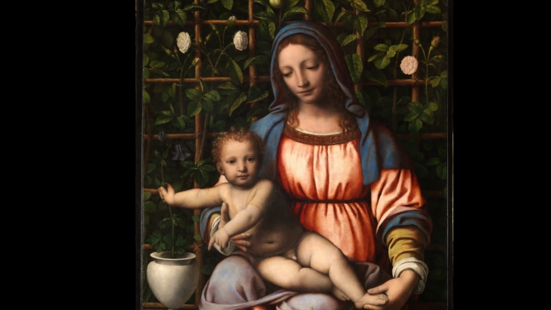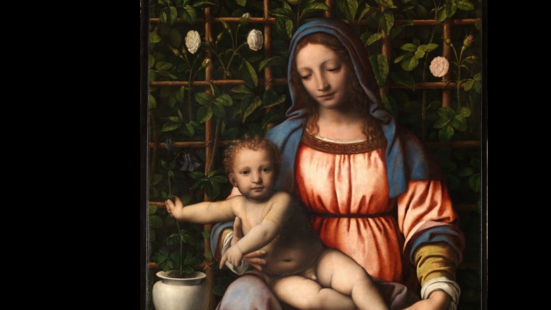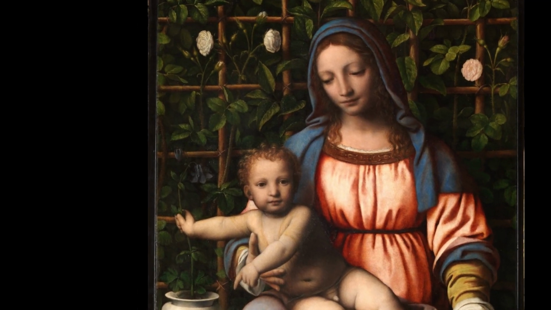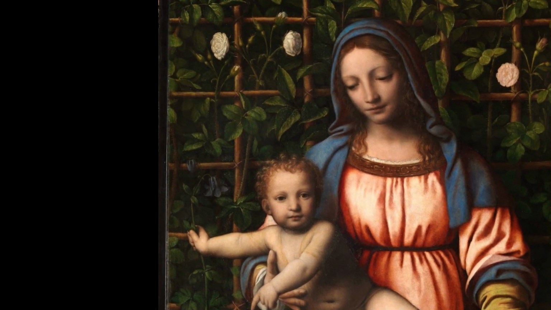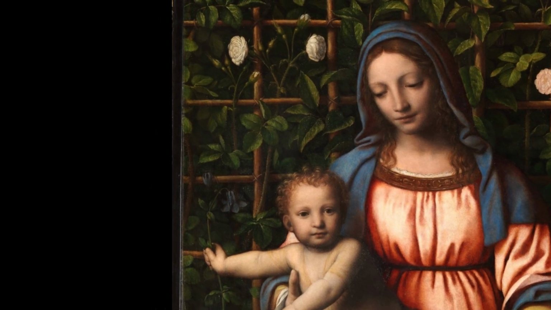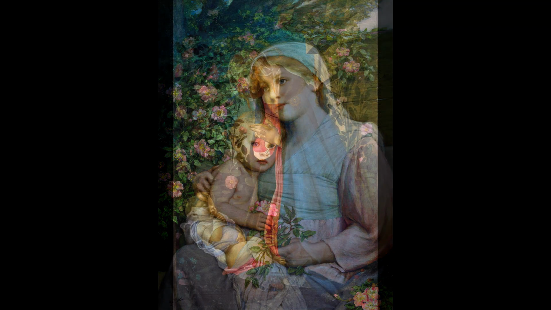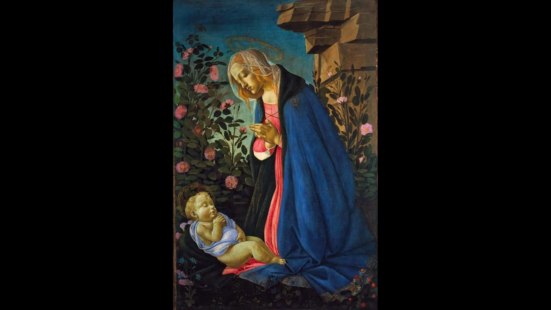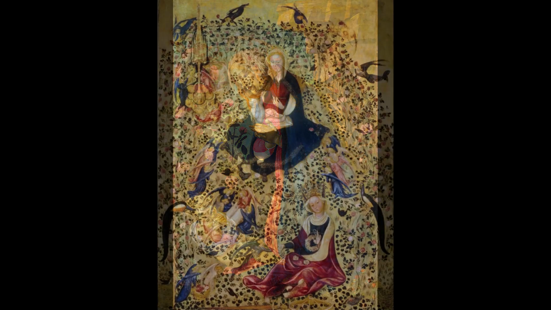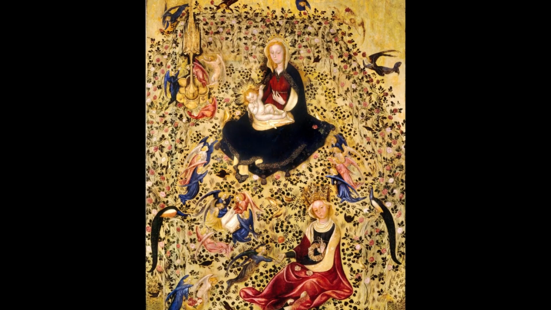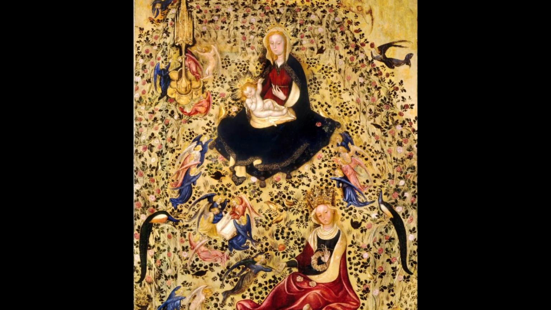The white roses on the trellis in the background allude to the Virgin's purity and, by extension, the virgin birth. The Madonna was also called the Sinless Rose without Thorns, again evoking her faultless state, and this was also connected to the medieval belief that in Paradise and the Garden of Eden before the fall, roses had no thorns.